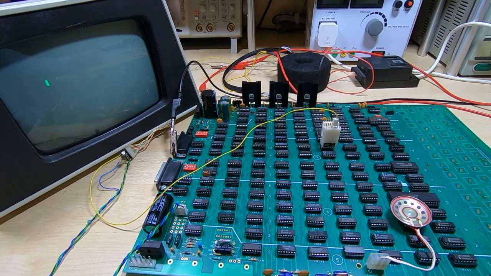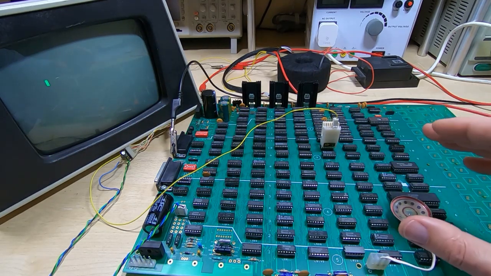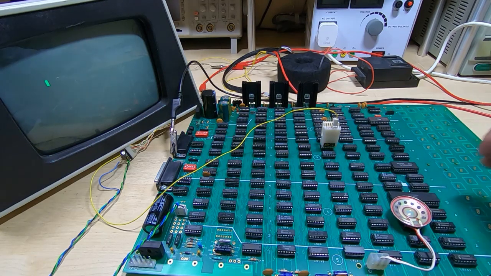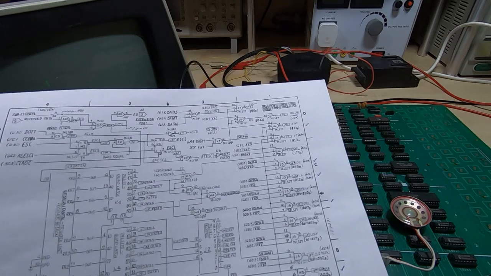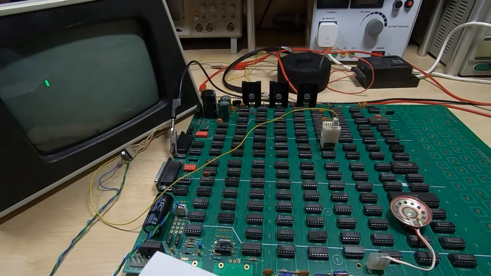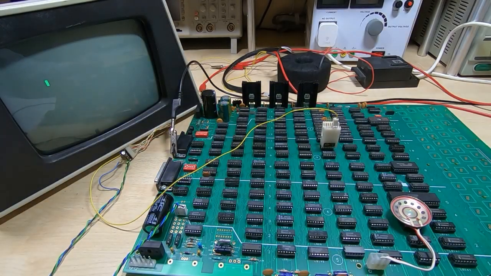Okay, so now we've got the cursor position commands working. The next thing we can look at is the sounder, and as you can hear, that's working fine. So that's all the circuitry that drives the sounder, the timer for the sounder, and of course the command interpretation for the sounder working as well. What we'll do now is just put a few characters onto the screen.